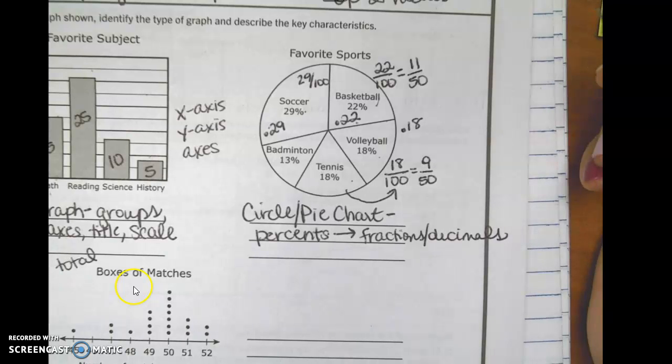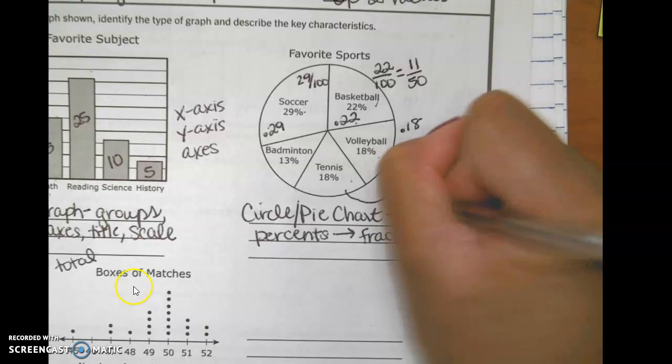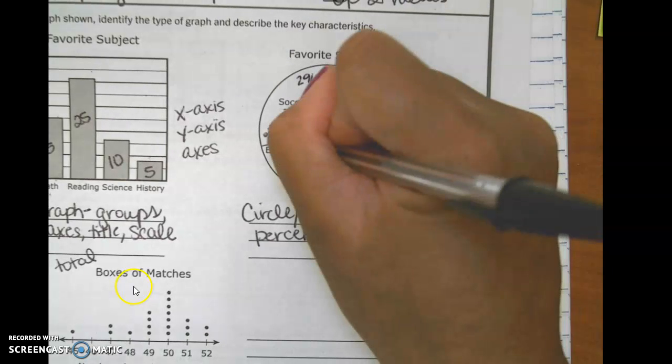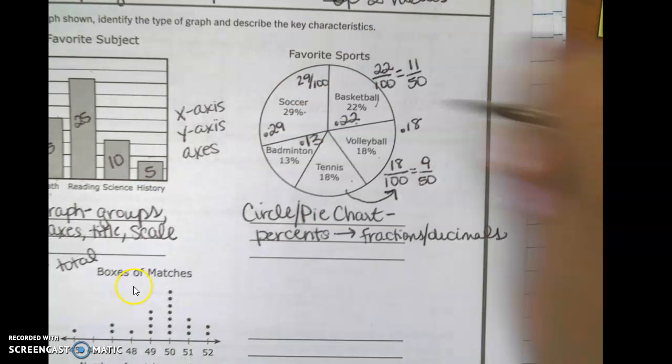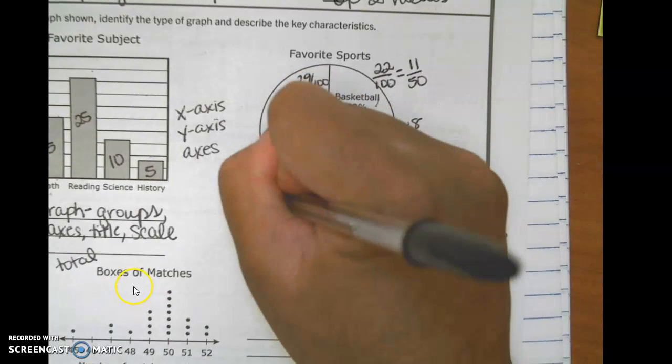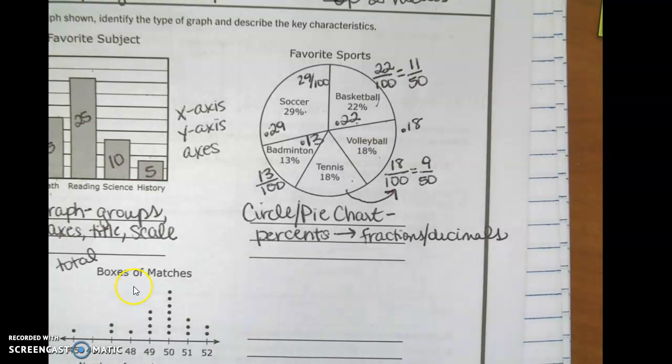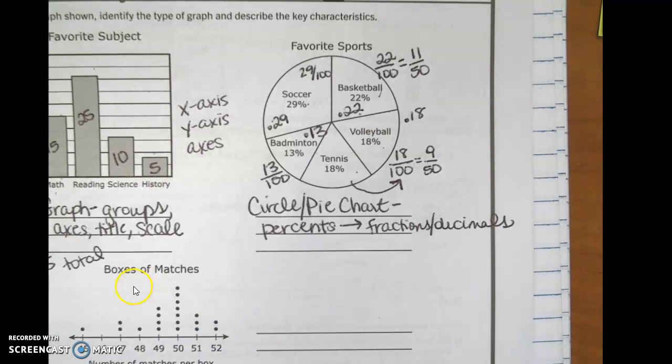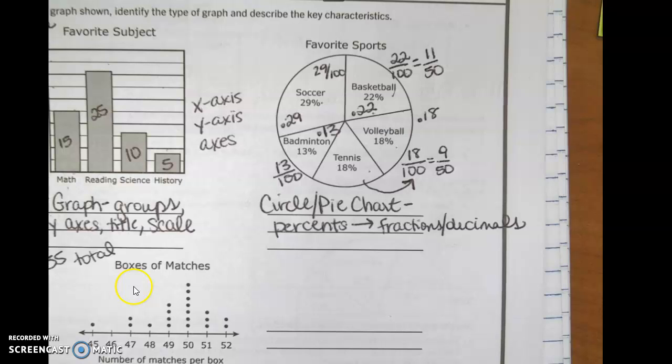Badminton. What is that as a decimal? 0.13. How would I write that as a fraction? 13 over 100. I can't simplify because 13 is prime. Okay? Now, what else can I do with these pieces of this pie?